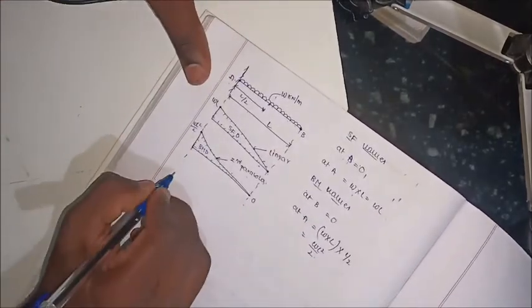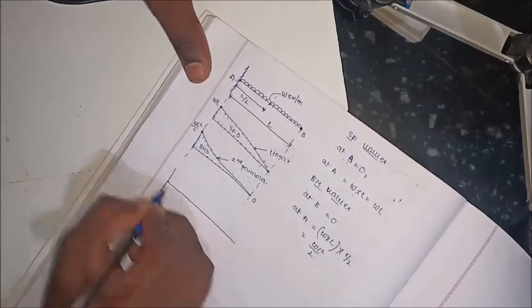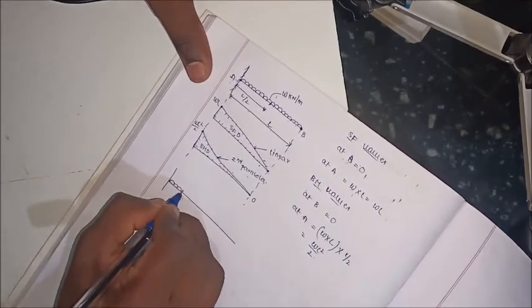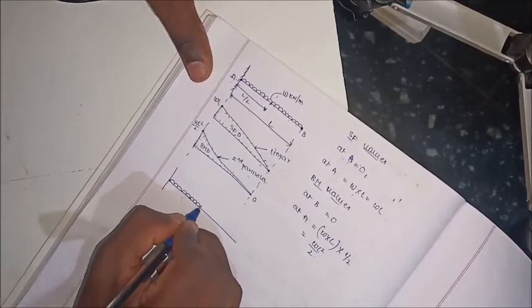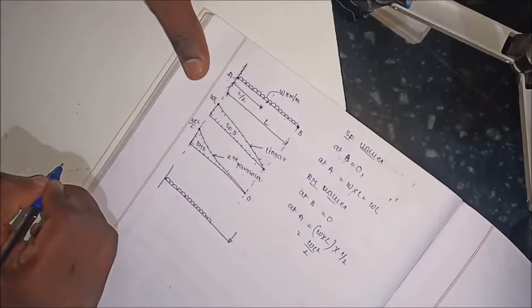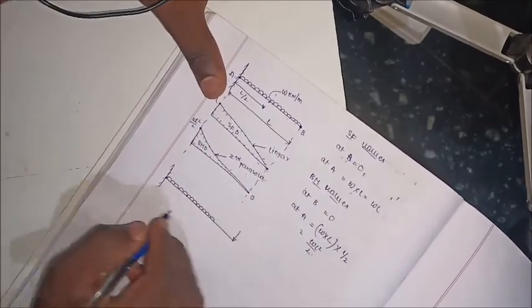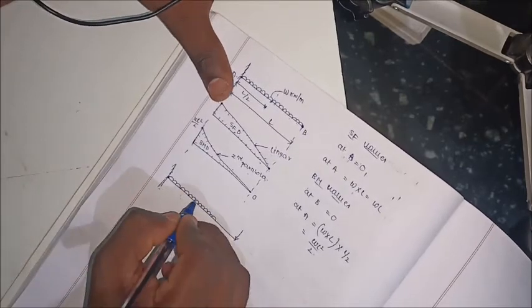So next, consider a cantilever beam with UDL and point load. Now take some numerical values of intensity.